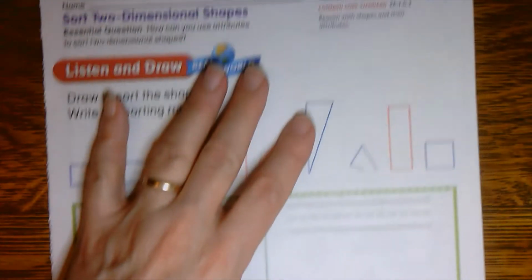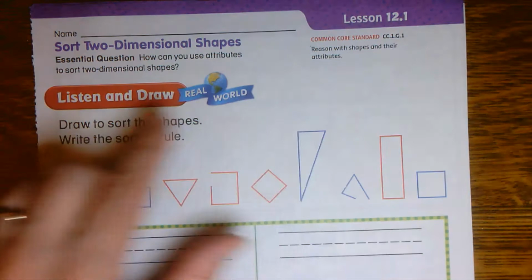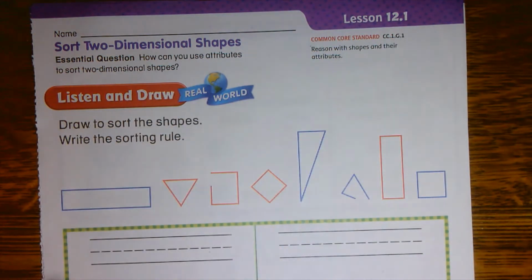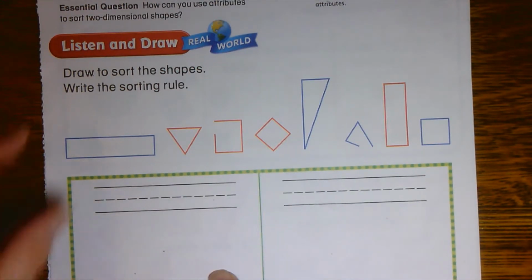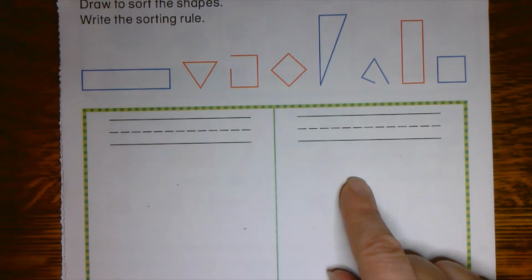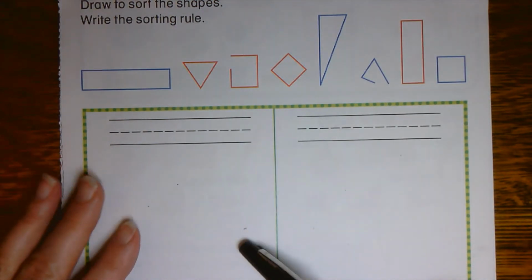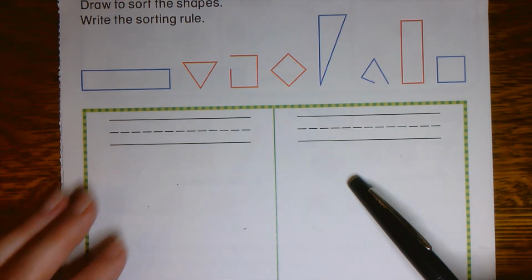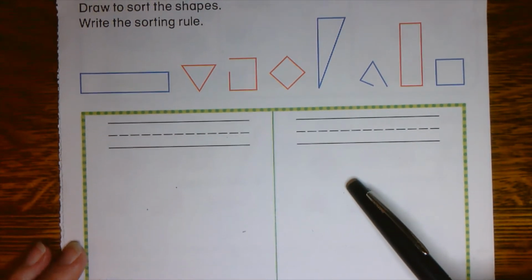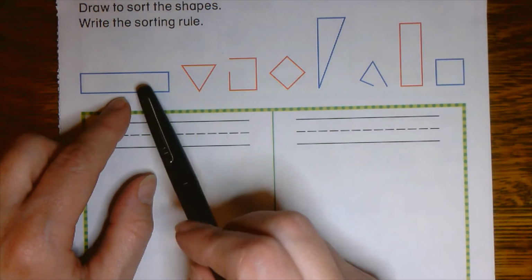All right, so now we are on to lesson 12.1, sort two-dimensional shapes. So when it says draw to sort the shapes, that means you're going to put one set here and one set here. So you're going to sort these shapes to show a group of triangles and a group of rectangles. Draw and write to show how he sorts the shapes. So you can take a look here.